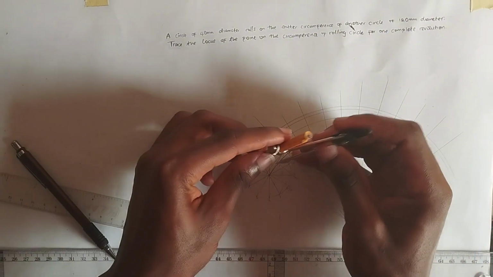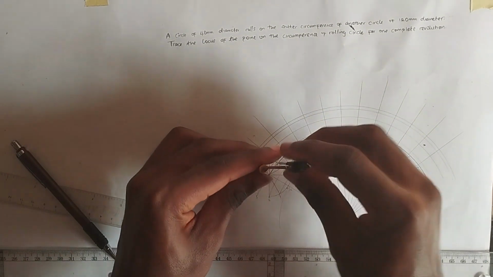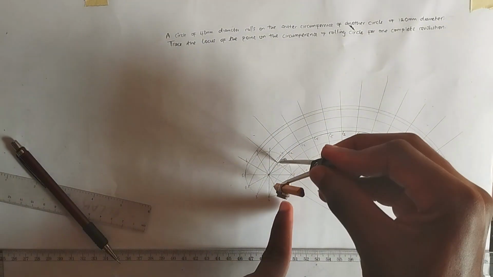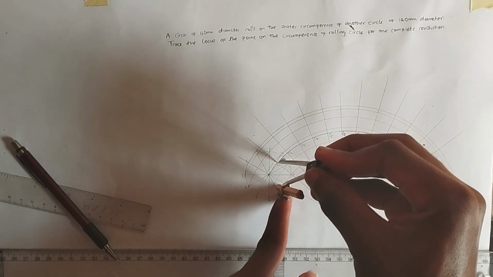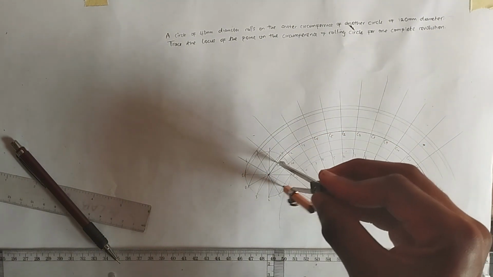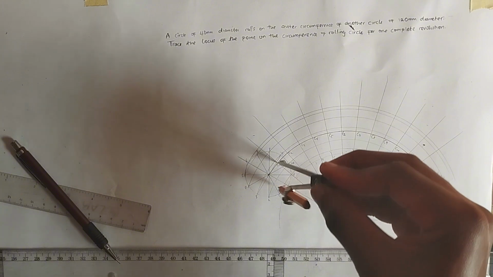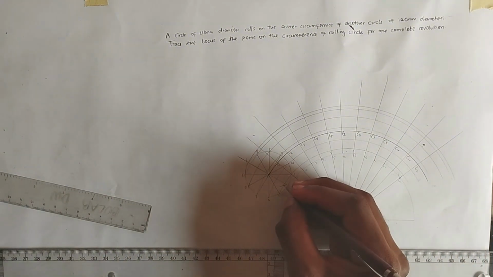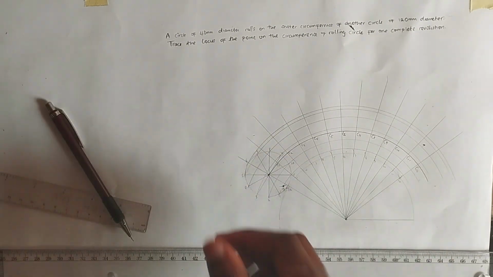So placing it at point C1, we are going to be marking the place at which this number one line, that is this first curve, meets. That is our P1.